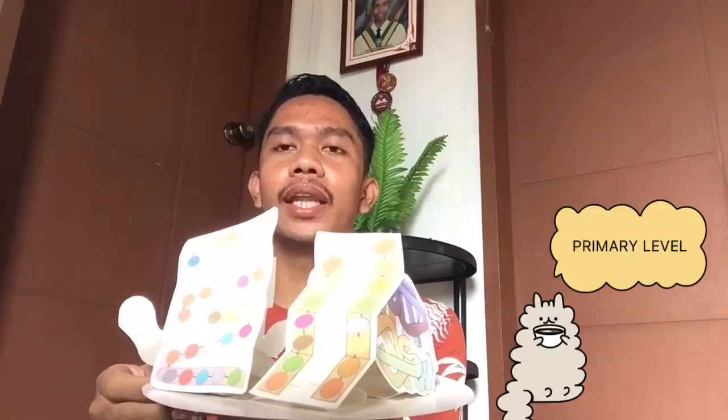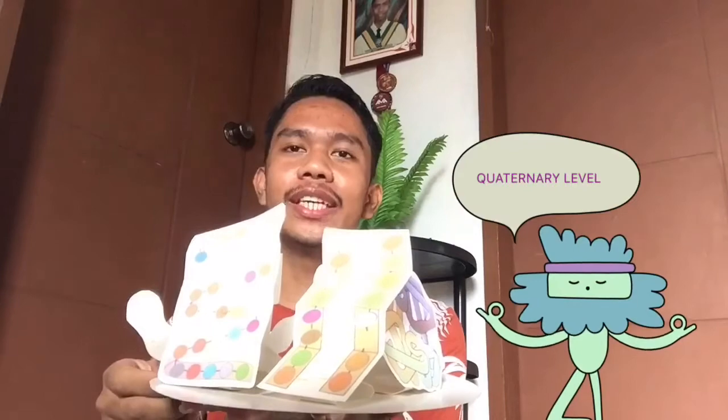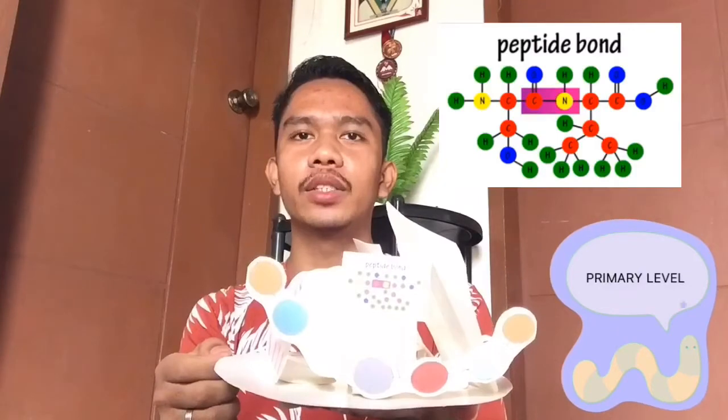This model represents my simple protein structure. It represents the four different levels of protein structure: the primary level, the secondary level, the tertiary level, and the quaternary level. The primary, or first, level of protein structure is a chain-like or linear sequence of amino acids joined by peptide bonds, as you can see here.